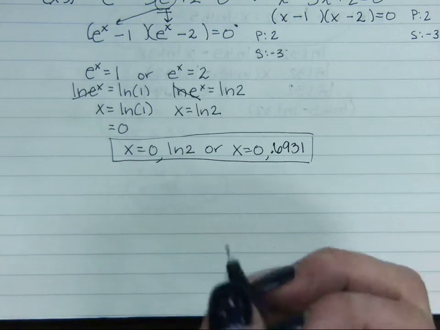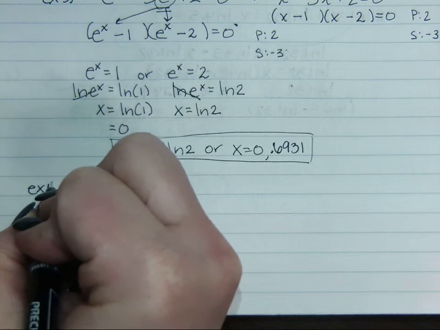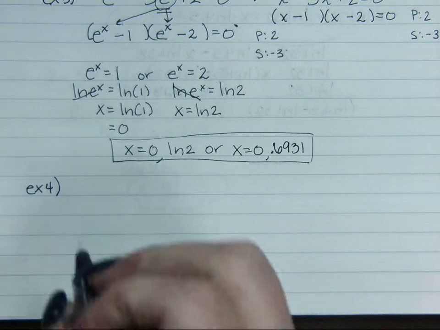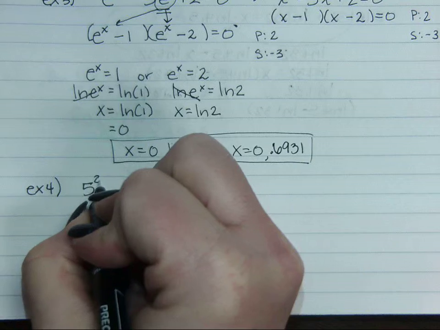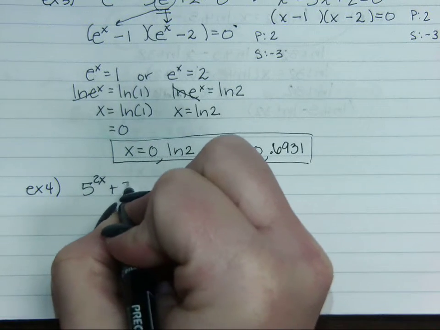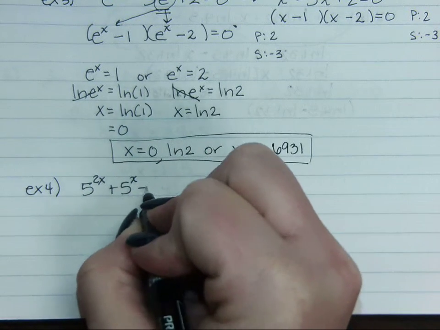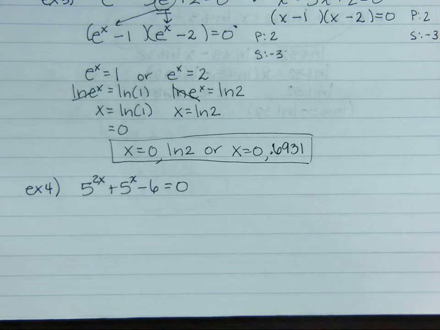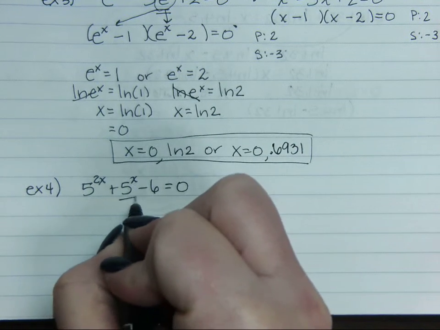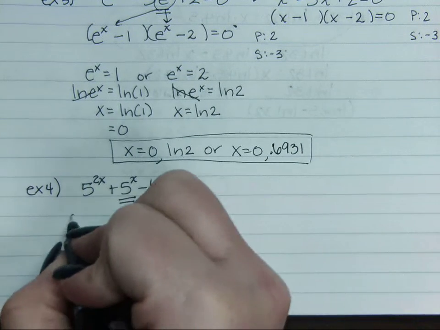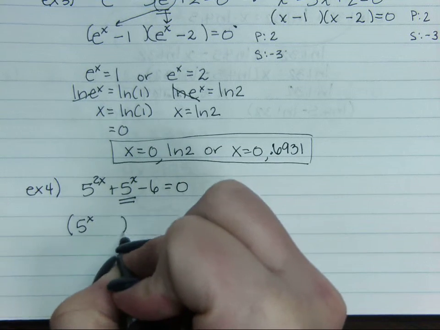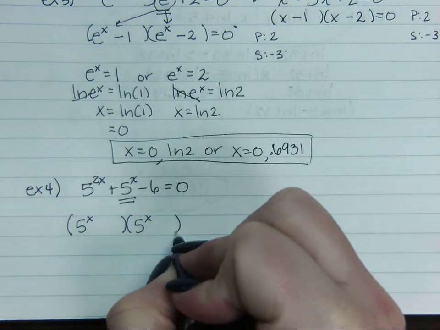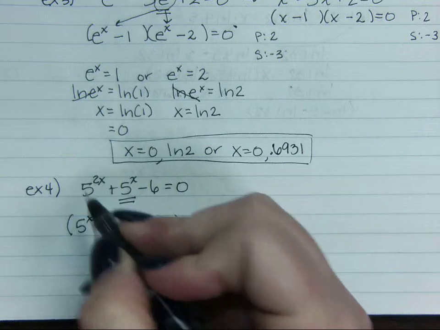So one more like that, because I think that's difficult. All right? So I'm going to write 5 to the 2x plus 5 to the x minus 6 equals 0. All right, so again, I'm going to look at this first one right here. All right, and that's going to be what I'm going to put in both as the first term, because again, this really means I have two of them.